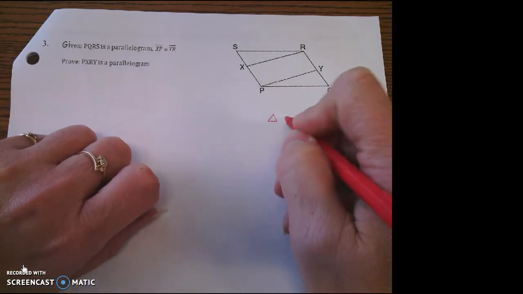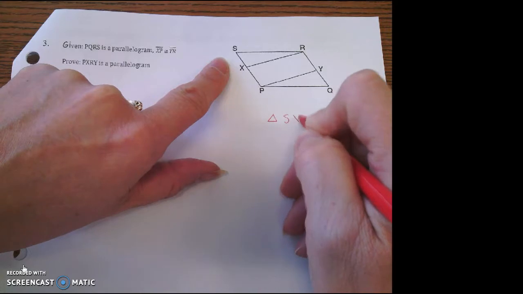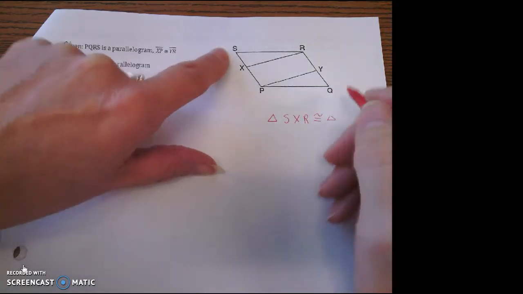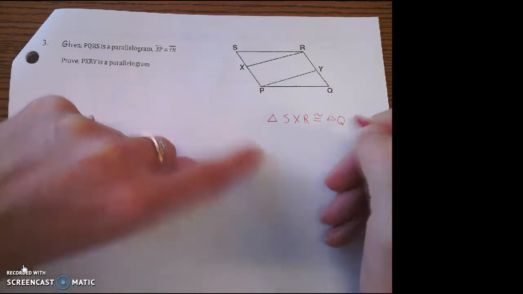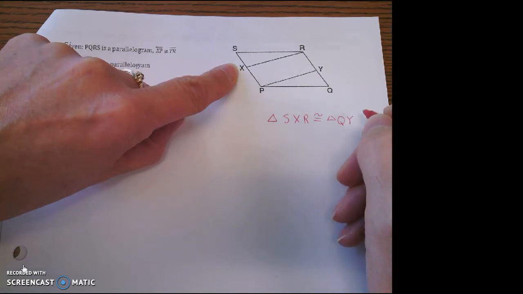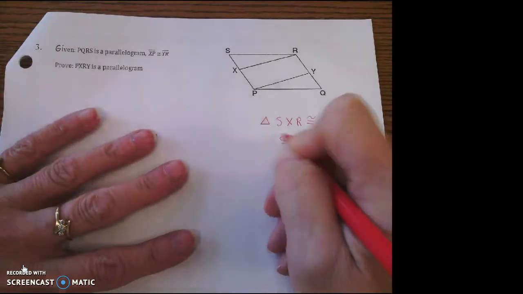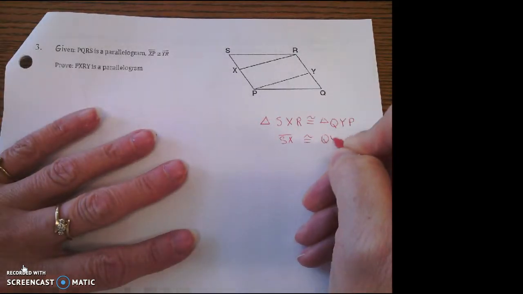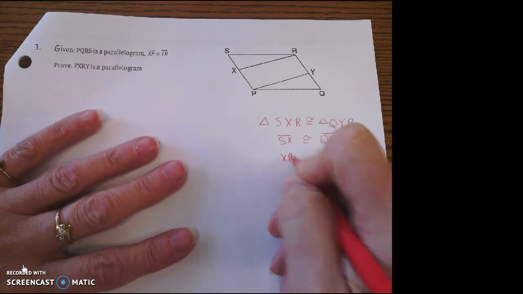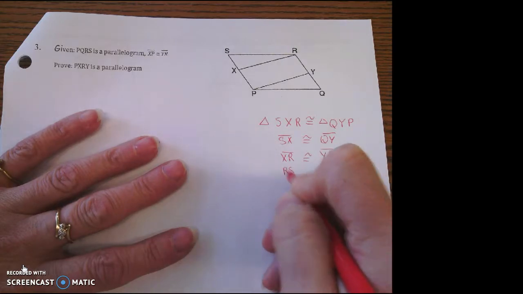So let's just make our own congruence. How about we say triangle SXR is congruent to, and then S, I believe, is going to match up with Q. X will match up with R. And then R is going to match up with P. All right, so list all of your congruencies. Just take a moment, list out all 6.